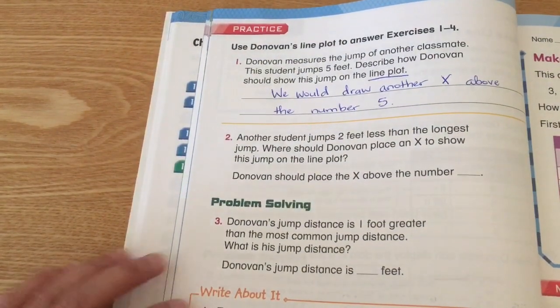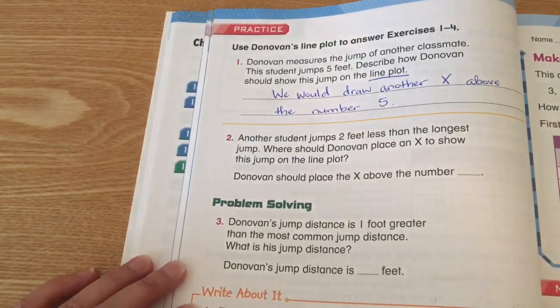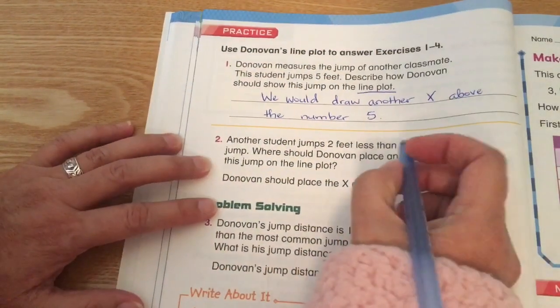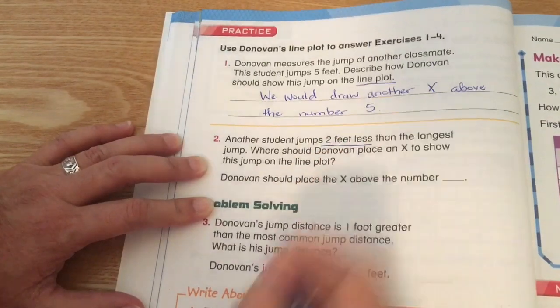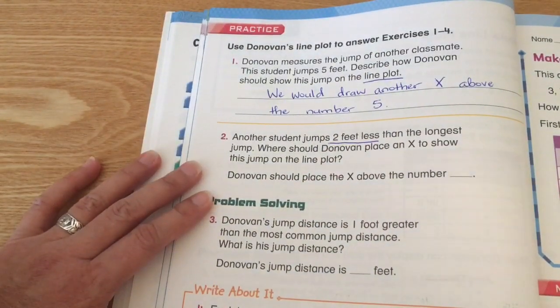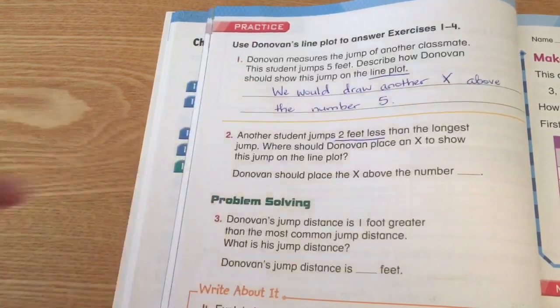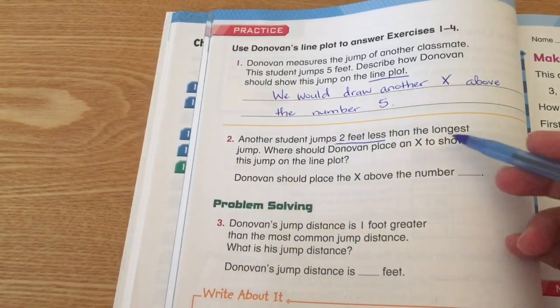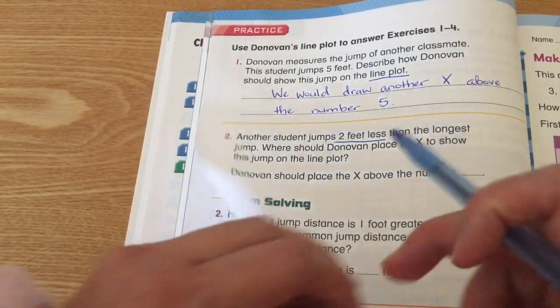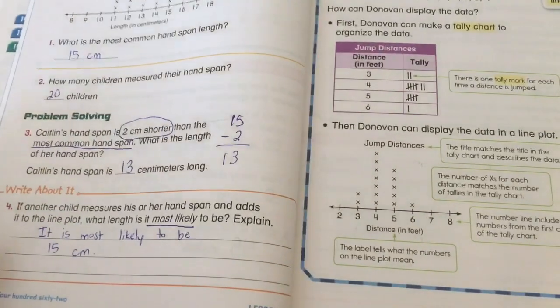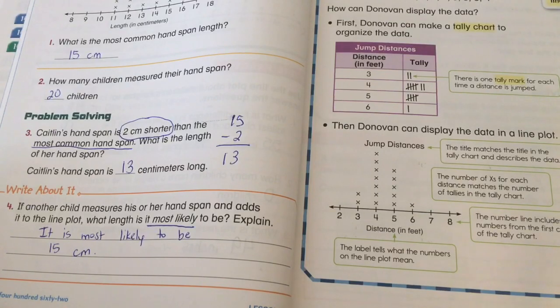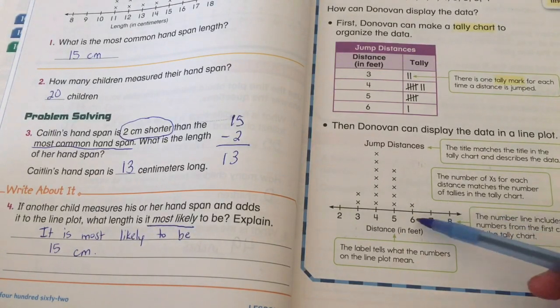Number 2, another student jumps 2 feet less than the longest jump. Where should Donovan place an X to show this jump on the line plot? So 2 feet less than the longest jump. We need to know what the longest jump is. What was the longest jump? Who made the longest jump? What number was that? What distance? How many feet? Oh, right here. The X is above the 6.